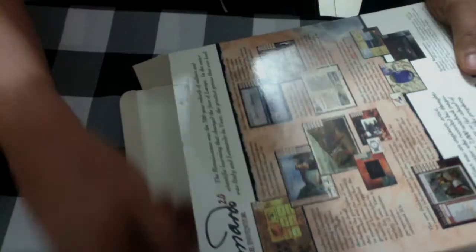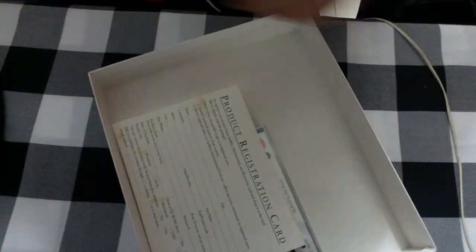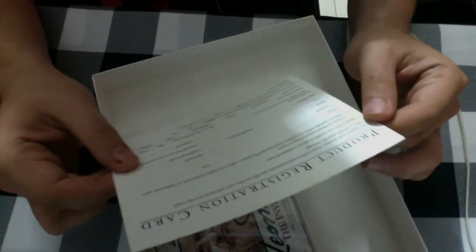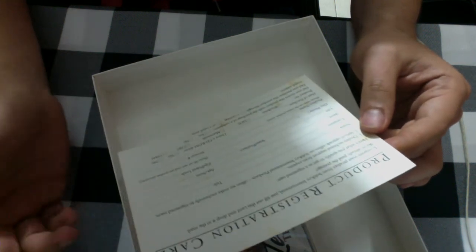All right, let's see the contents of the box. We have a pretty nice white box, and let's see what is inside. It's very light. We have a product registration card, basically a card to register the product with Softkey, the developer, and it should give me technical support and special upgrade offers. I think they are no longer in the business.